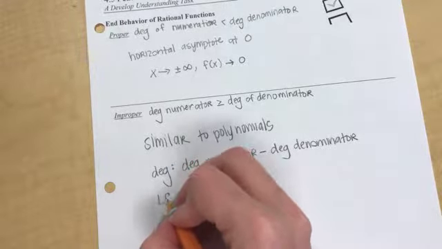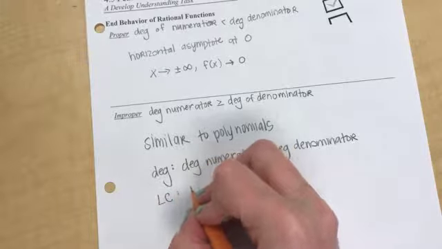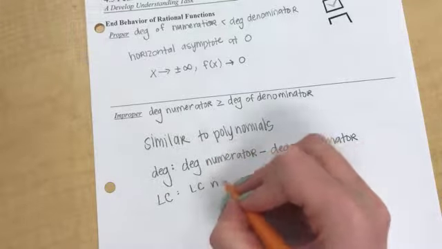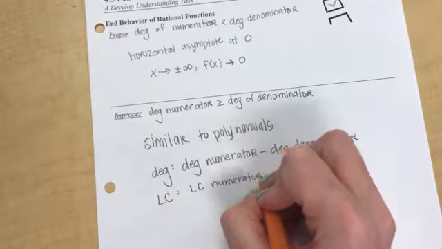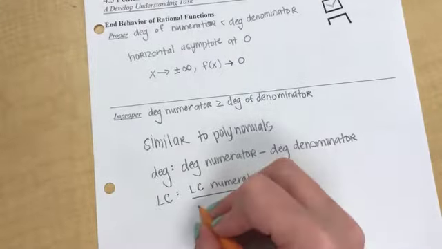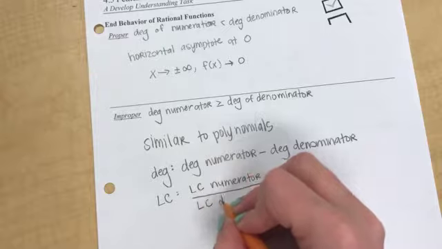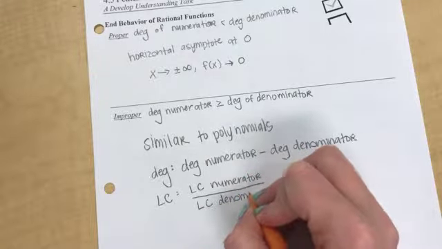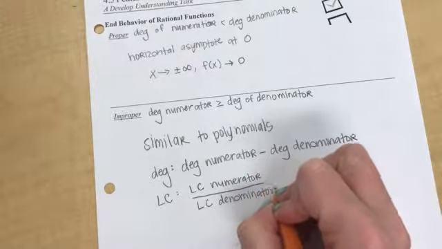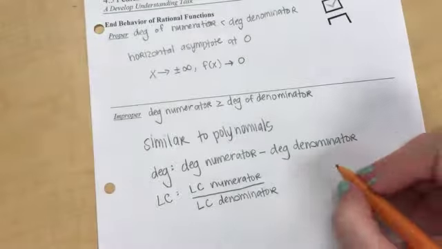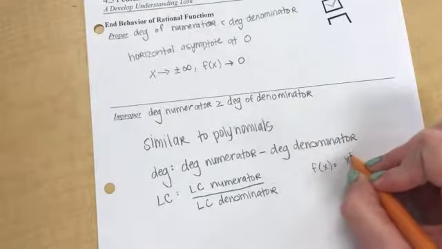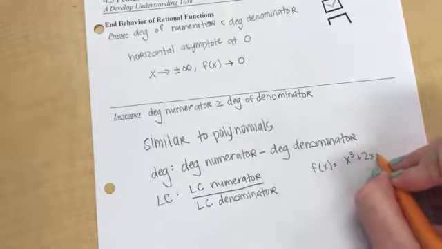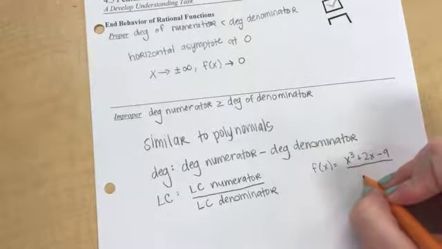For my leading coefficient, I'm going to take the leading coefficient from the numerator and divide it by the leading coefficient of the denominator. The reason I'm doing this, so let's say my function was f of x equals x cubed plus 2x minus 9 all over x plus 1.